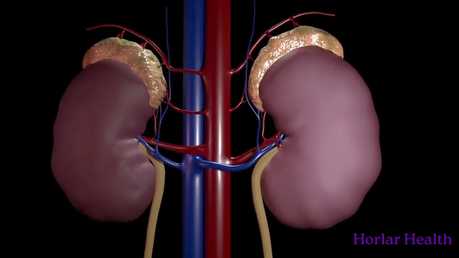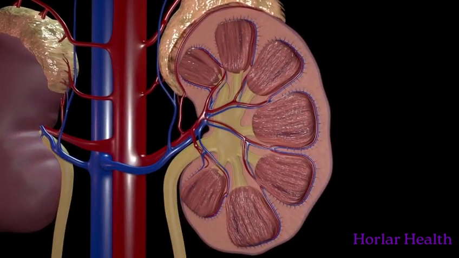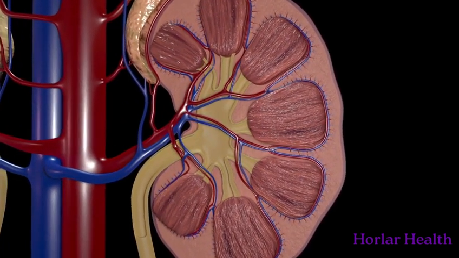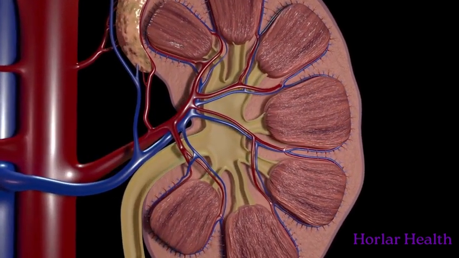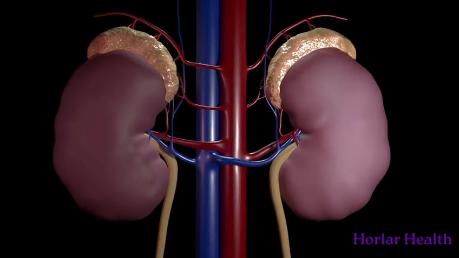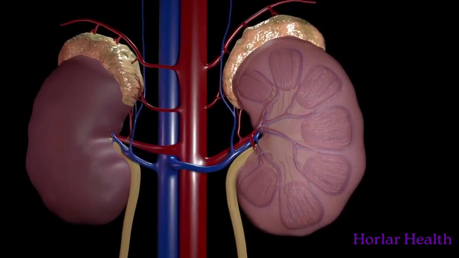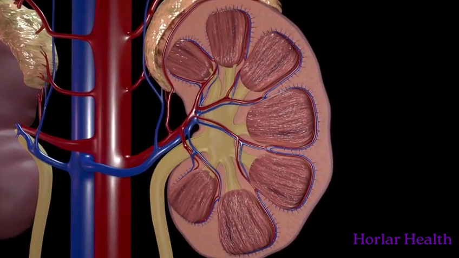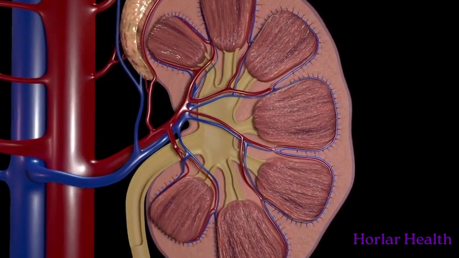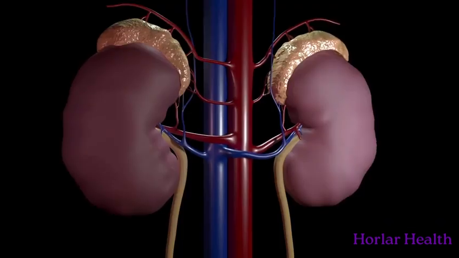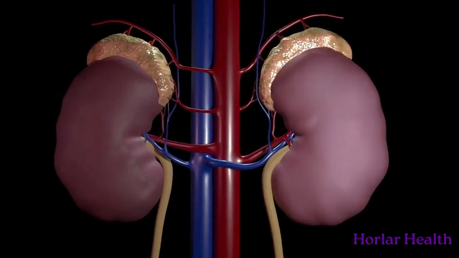Kidney. The kidneys are two bean-shaped organs, each about the size of a fist. They are located just below the rib cage, one on each side of the spine. Every day, the two kidneys filter about 120 to 150 quarts of blood to produce about 1 to 2 quarts of urine, composed of wastes and extra fluid.